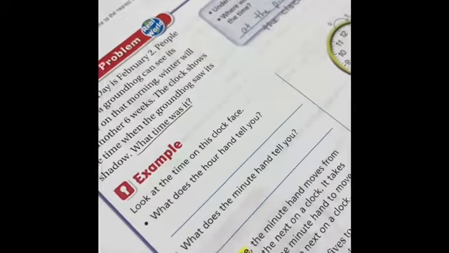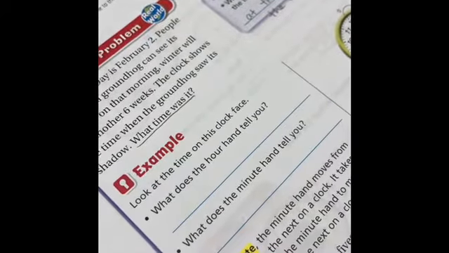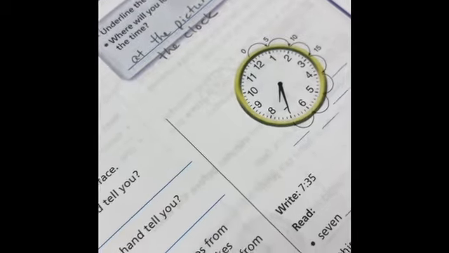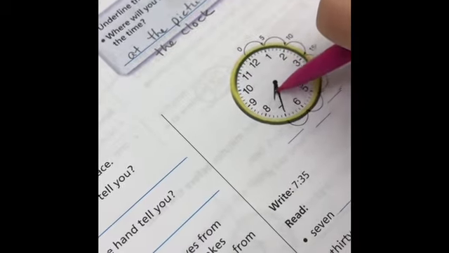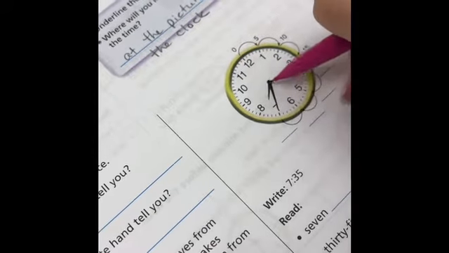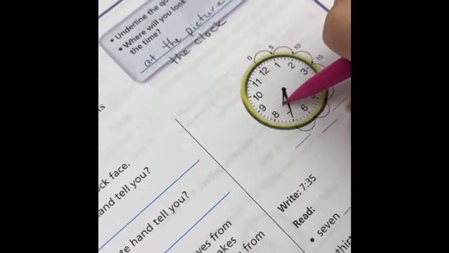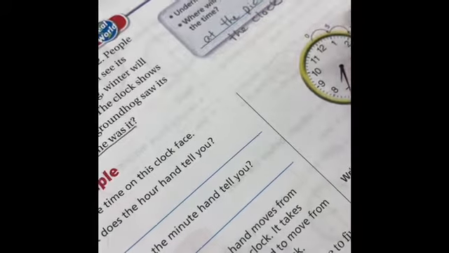And then it says example. Look at the time on this clock face, and what does the hour hand tell you? So if you remember from any other time you've looked at a clock, the hour hand is the shorter piece and the minute hand is the longer piece. So it wants to know, what does that short hand tell us?